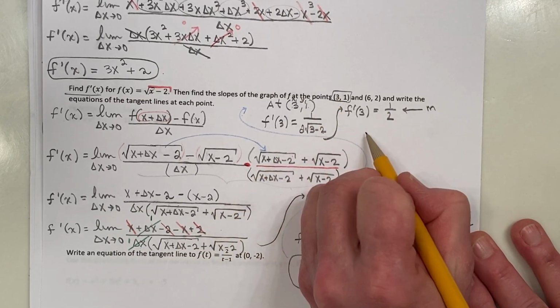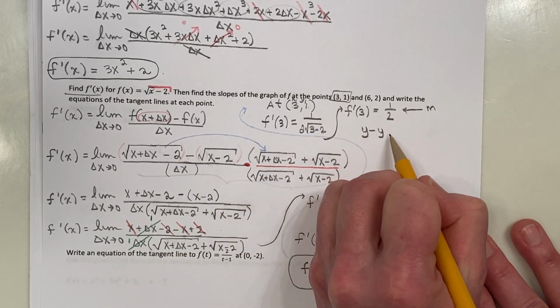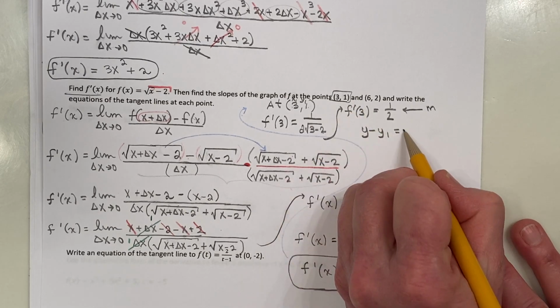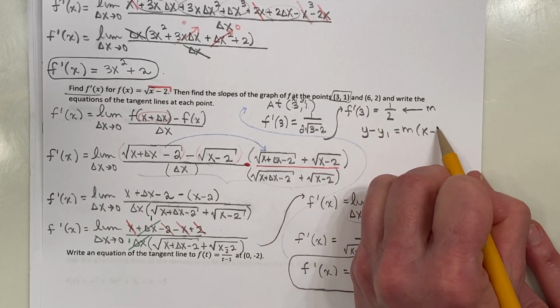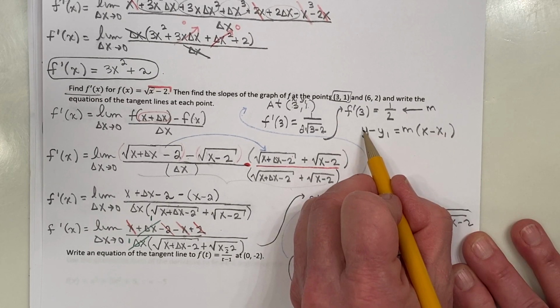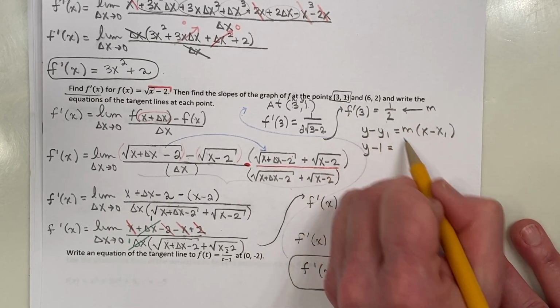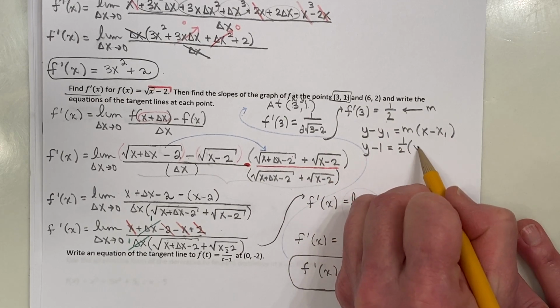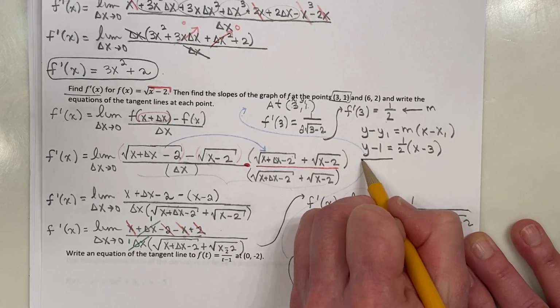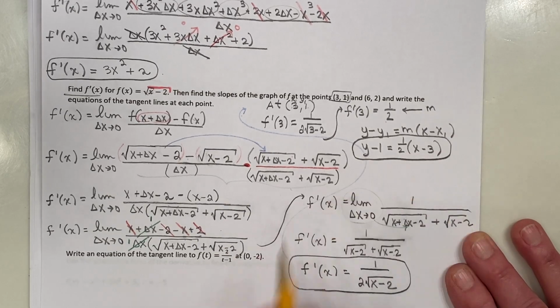So remember, this is m, the slope. So now let's use point slope to write the equation of the tangent line at that point 3, 1. So we've got y minus 1 equals, m is the 1/2, insert that, x minus 3. And that's a safe stop.